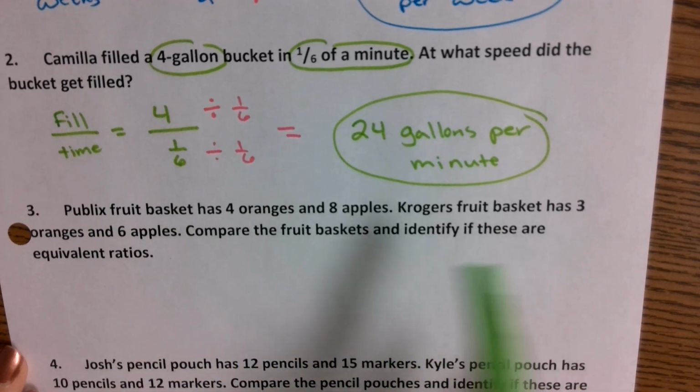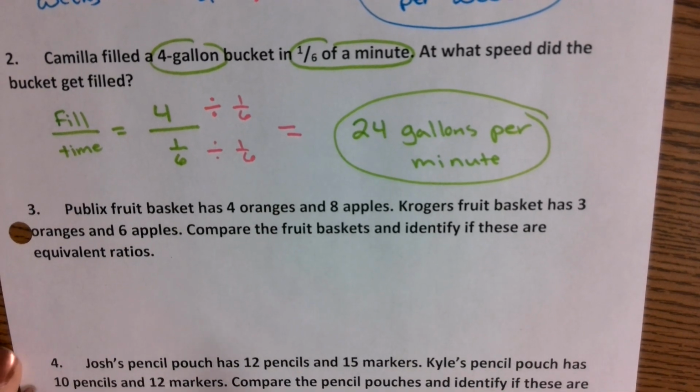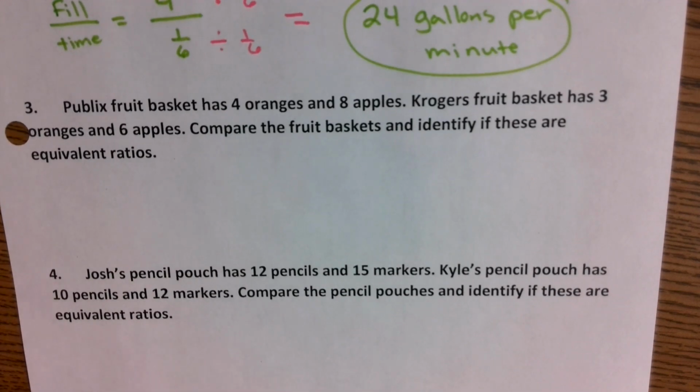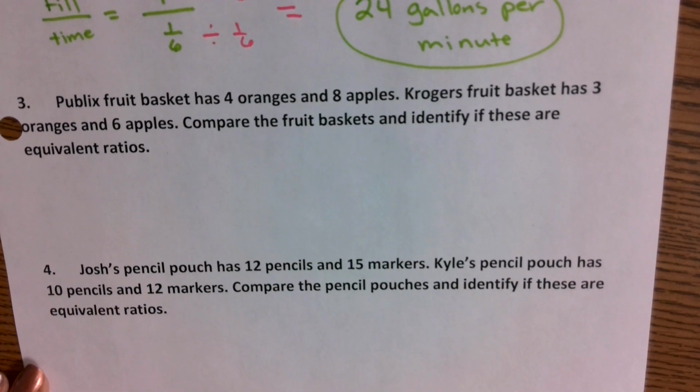Okay, problems 3 and 4, you're setting up 2 different rates. You're going to identify 2 different unit rates and then compare them. Go ahead and do problems 3 and 4 on your own.